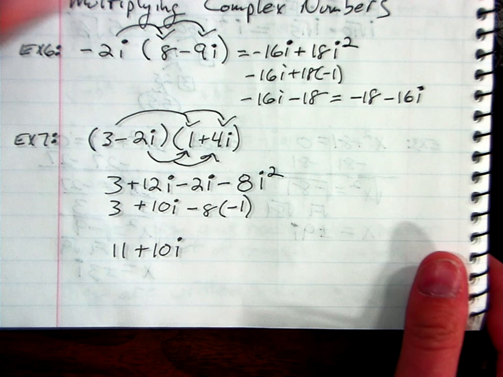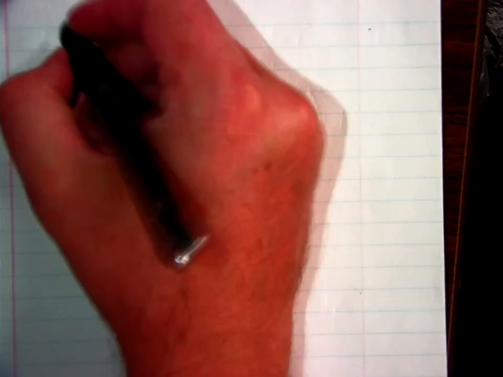All right, let's continue on. We're halfway done. Dividing. Dividing complex numbers.